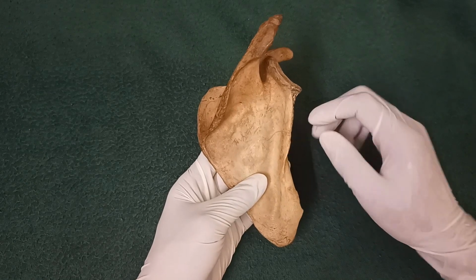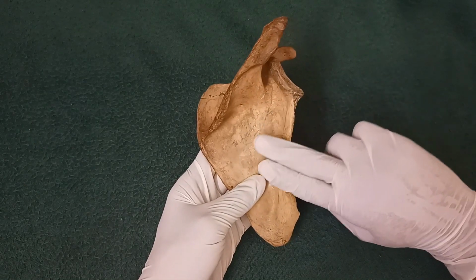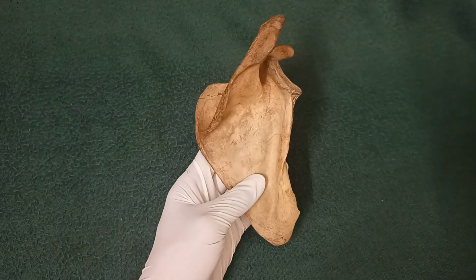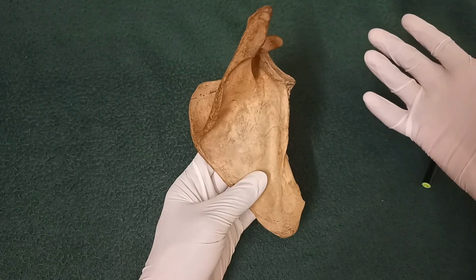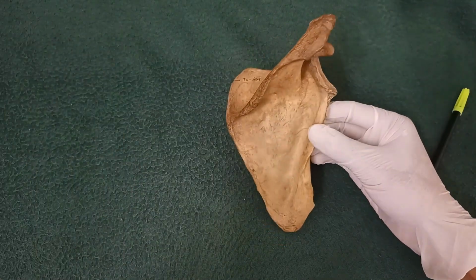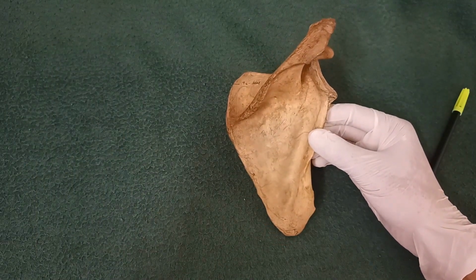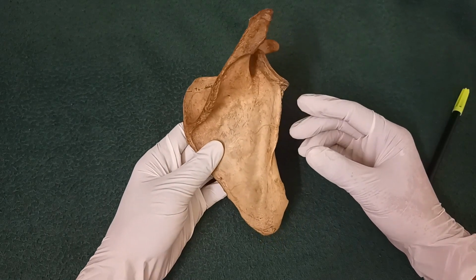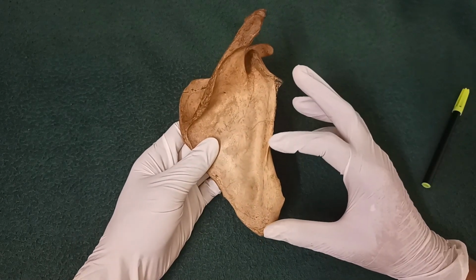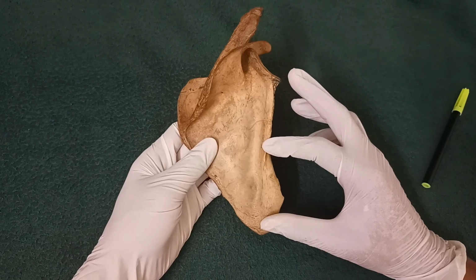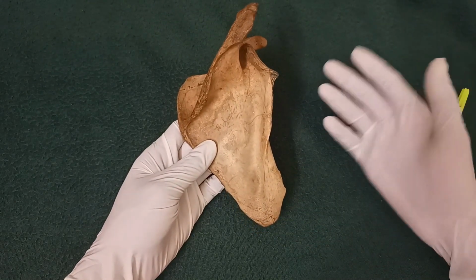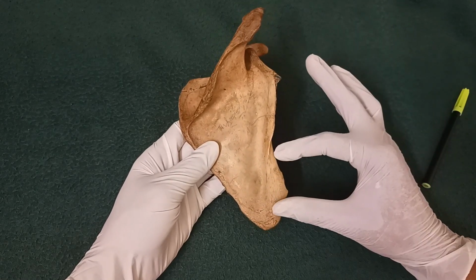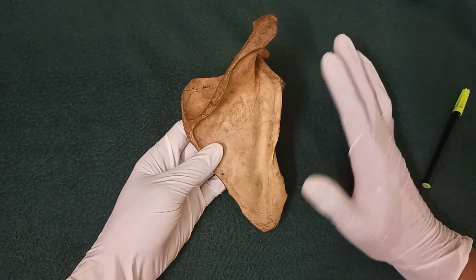The origin of teres minor is in the form of 2 slips, and between those 2 slips passes an artery called the circumflex scapular artery. Now from the lower 1/3 of the dorsal aspect of the lateral border, we have the origin of teres major muscle. So teres minor and teres major. That's all about the borders.